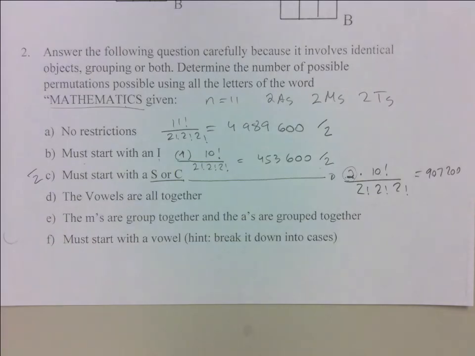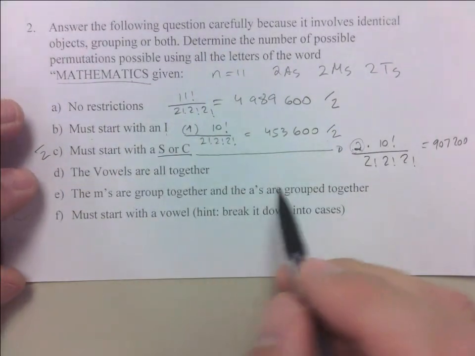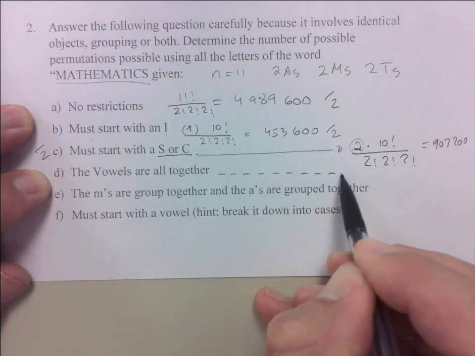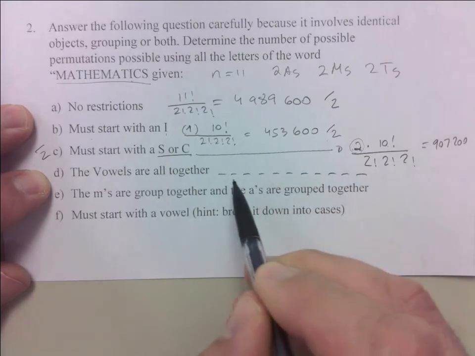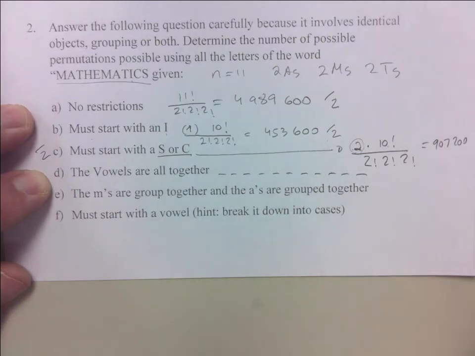All vowels together. Do you remember this one? When things have to stand side by side, okay? I can't do this one without the slots. I'm not that smart, okay? So I will show you how I would do it. 1, 2, 3, 4, 5, 6, 7, 8, 9, 10, 11. Make sure you count. 3, 6, 9, and 2 is 11, okay?